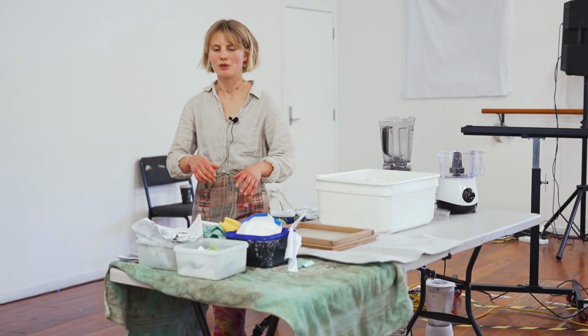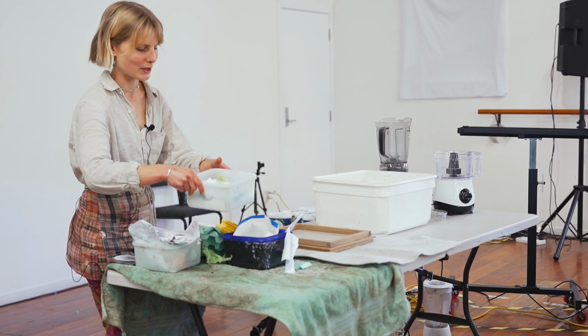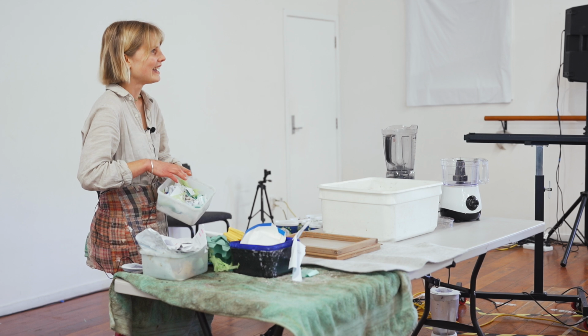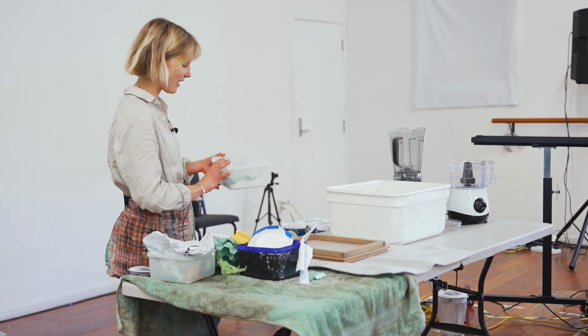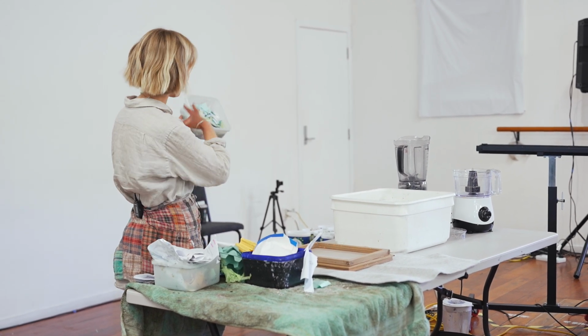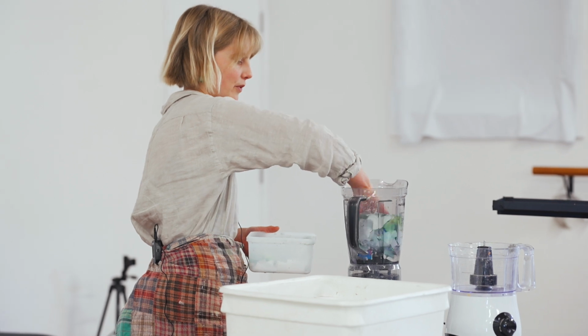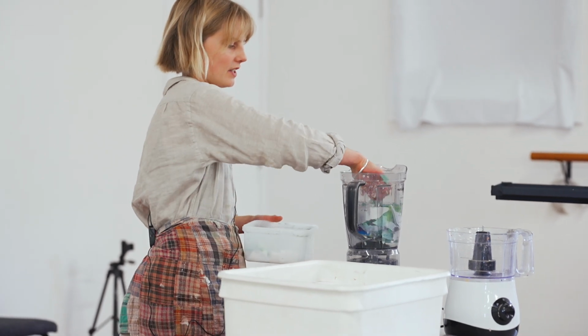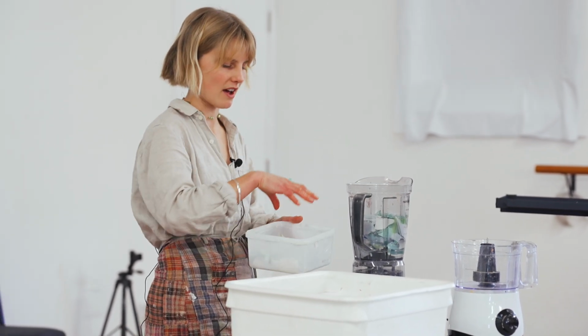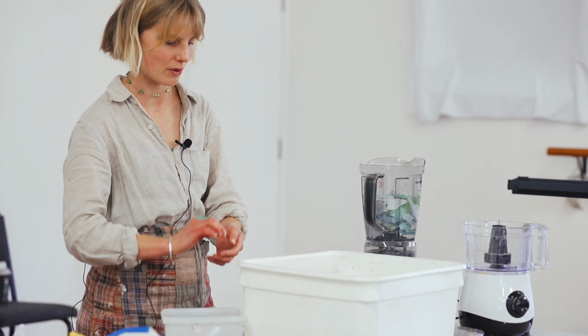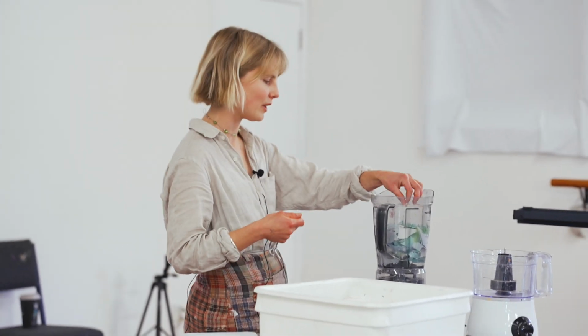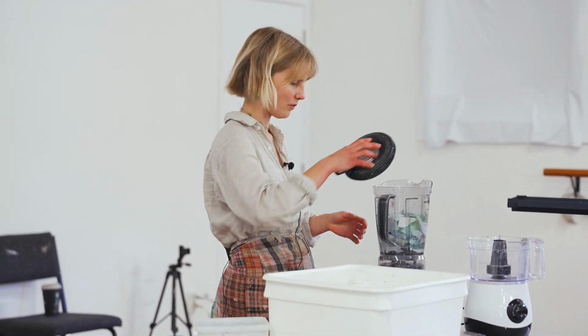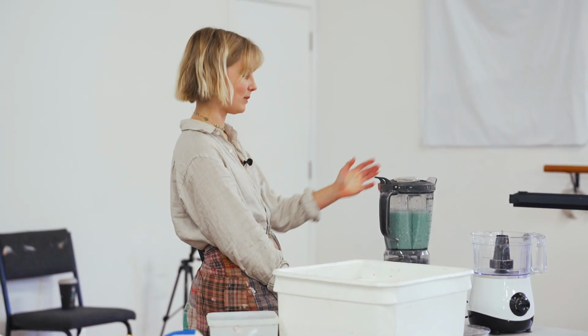I like to rip up my paper because it's relaxing, and it also allows me to adjust. I know for me that in my particular vat I need about an ice cream container of pulped material, and it needs to be about halfway full for me to get a nice sheet. But when you start pulling them, you'll notice it's thicker or thinner, and it really depends on what you're using. This is pretty good.